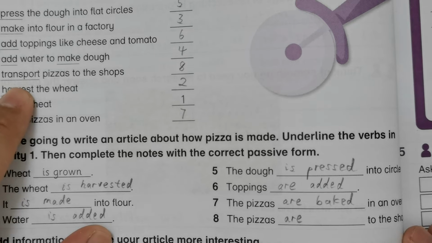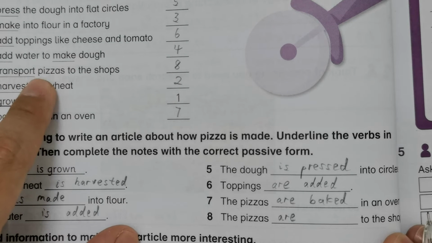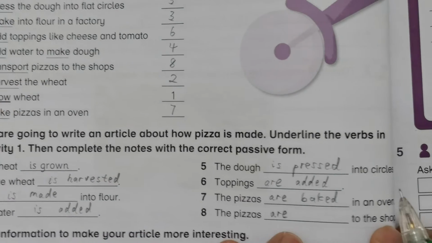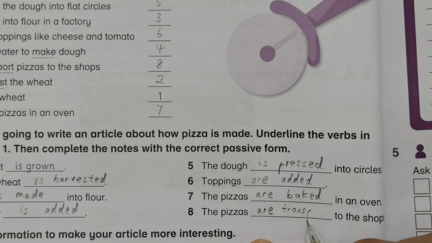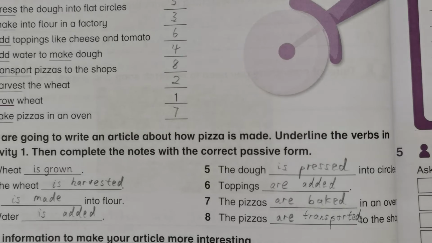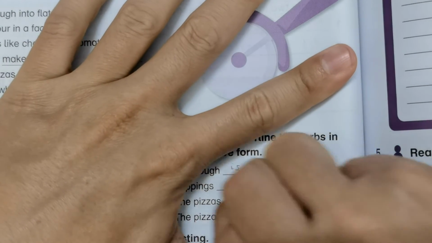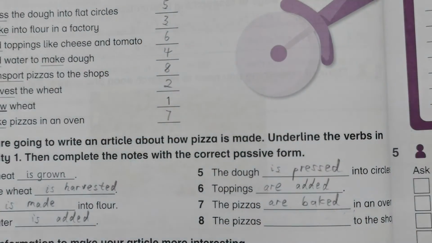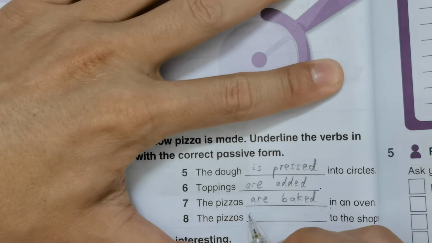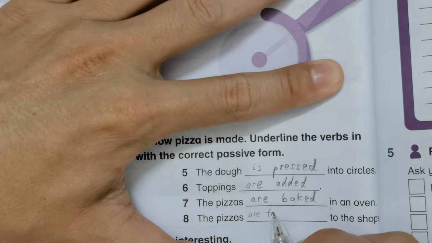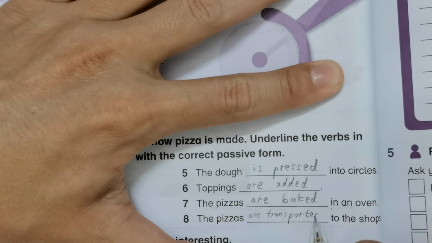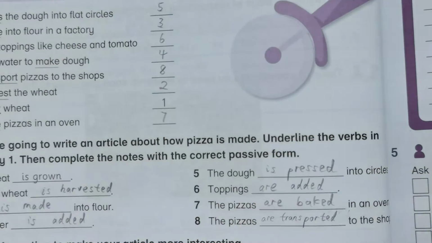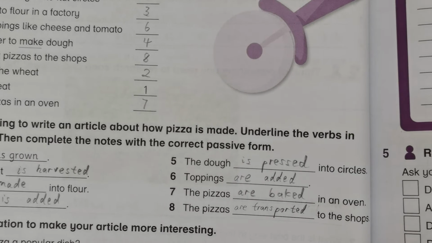The verb is transport, so just add ed behind the T. So are transported. Are transported to the shops.